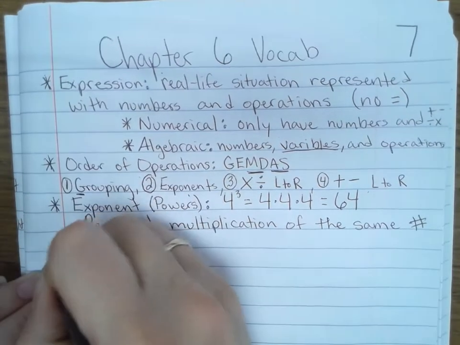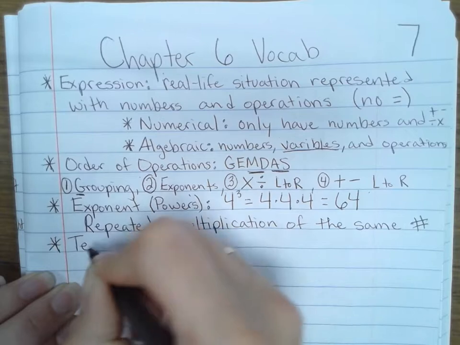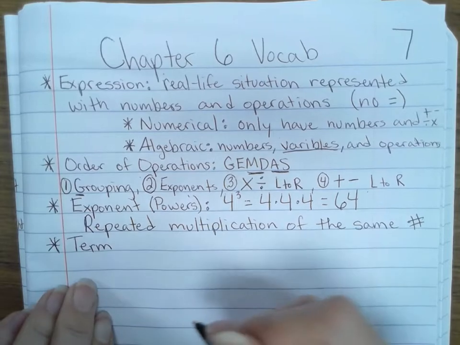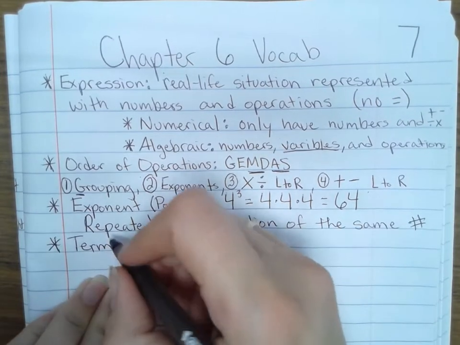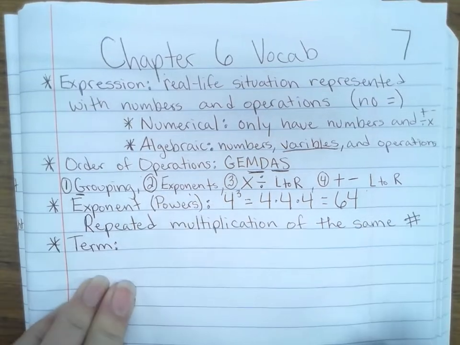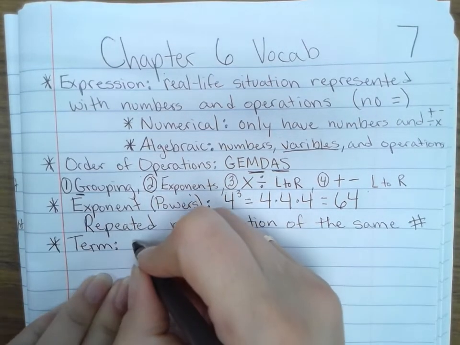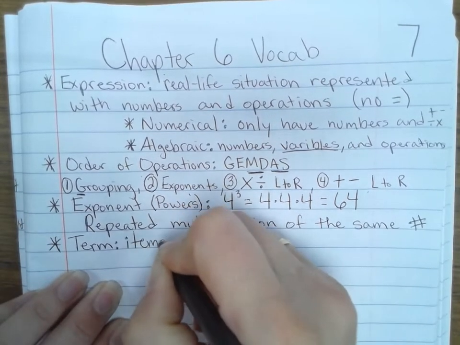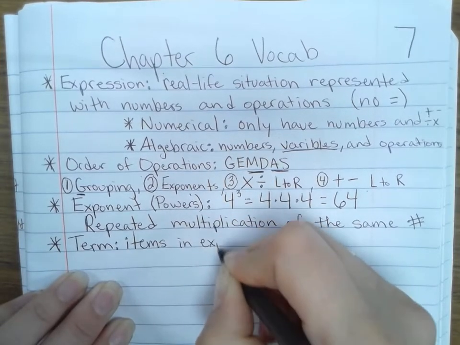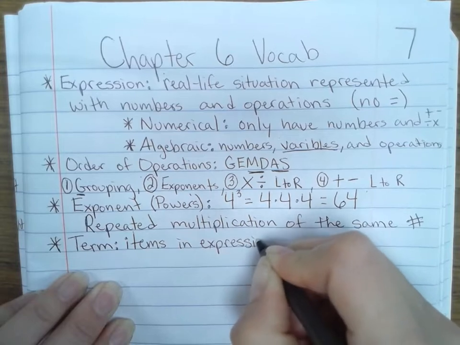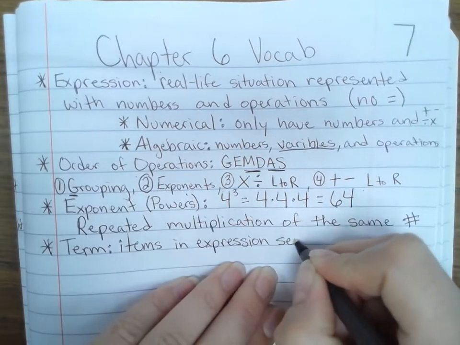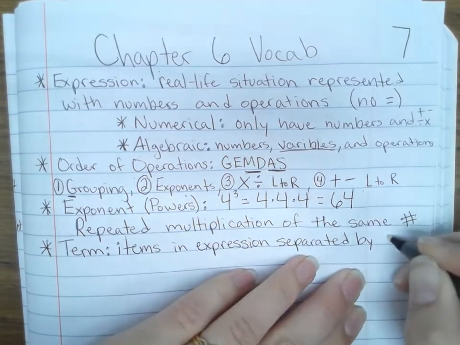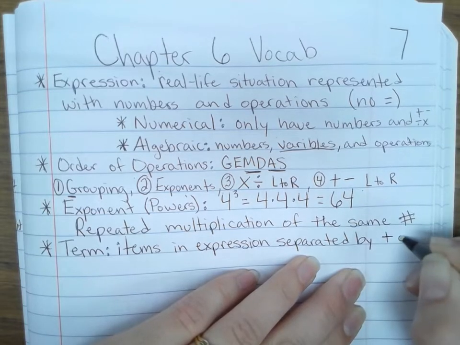Okay, next one, terms. This one might end up being a little bit longer than usual. We might actually have to go to the next page. I'm hoping I can fit it all on here, but this is a very vocabulary full chapter. Okay, a term are items in an expression separated by, for space, adding or subtracting signs.